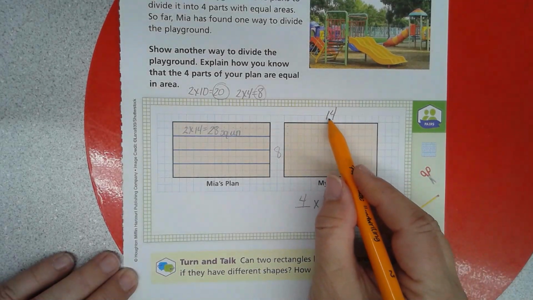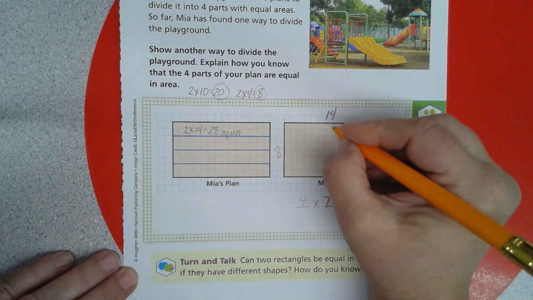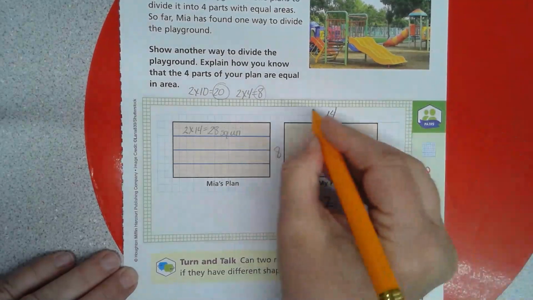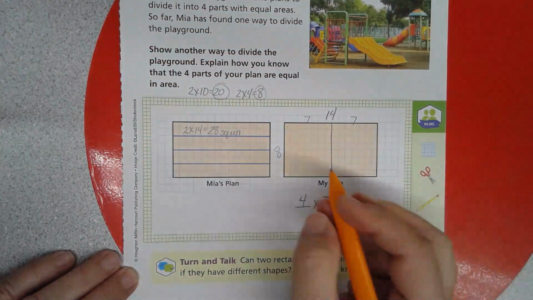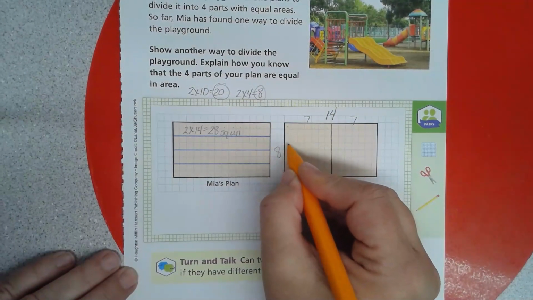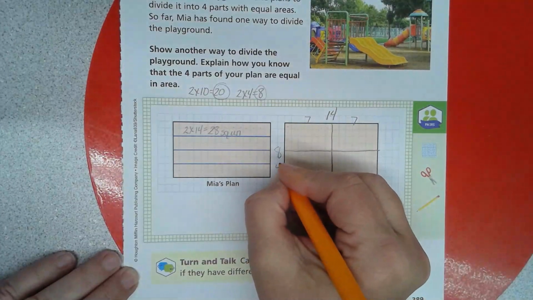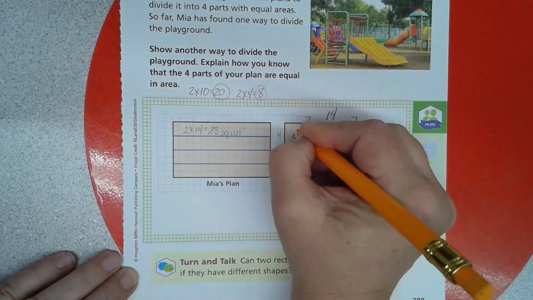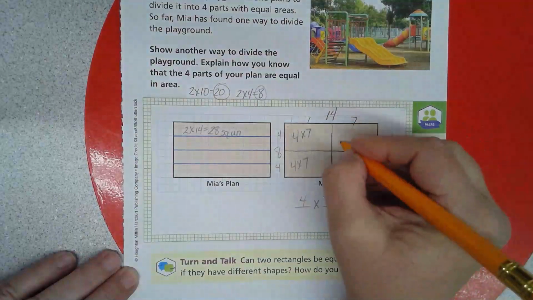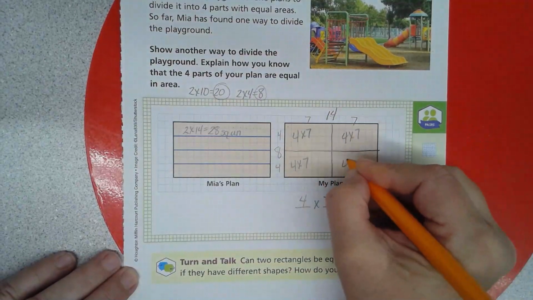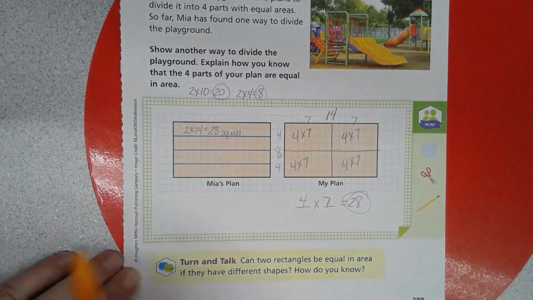Yeah, look, we could split 14 in half. So if we've got 1, 2, 3, 4, 5, 6, 7, it's going to be right there. So that means we would have 7 on this side, 7 on this side. That would give us 14. Then if we go 1, 2, 3, 4, split this in half this way, that means we would have 4 on this side, 4 on this side. So this would be a 4 by 7 array, and each of the four parts is a 4 by 7. And that means that each one of those will be 28, just like this.